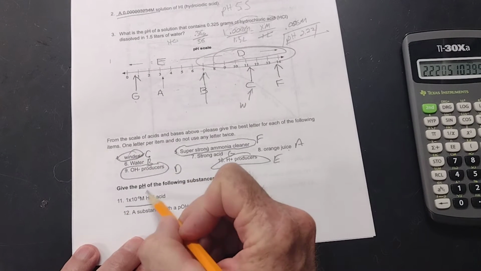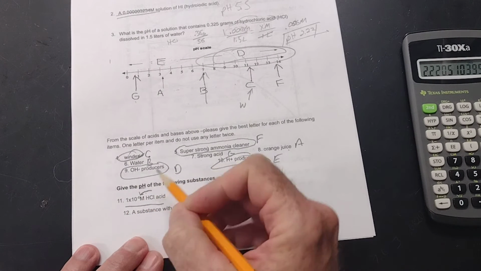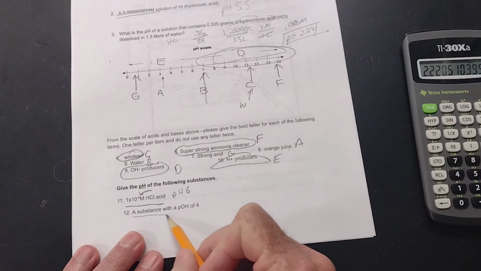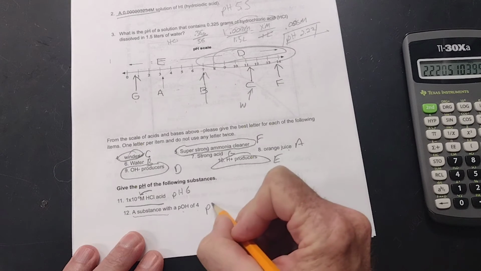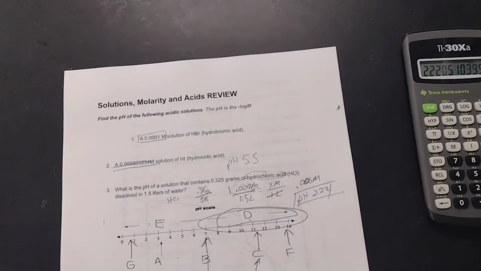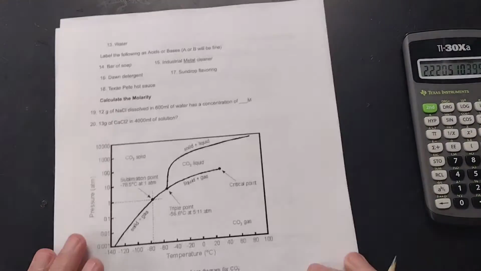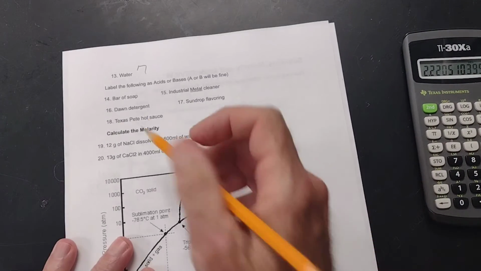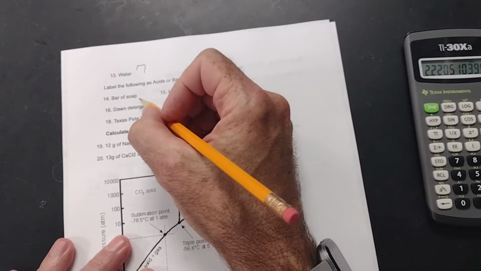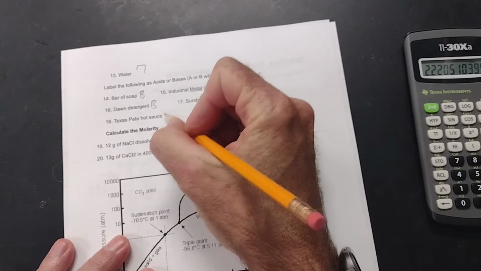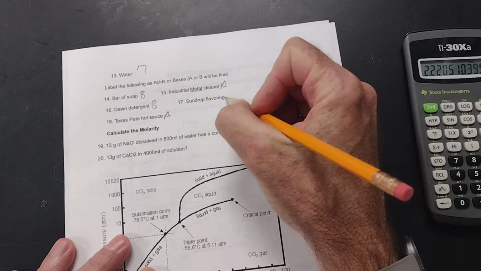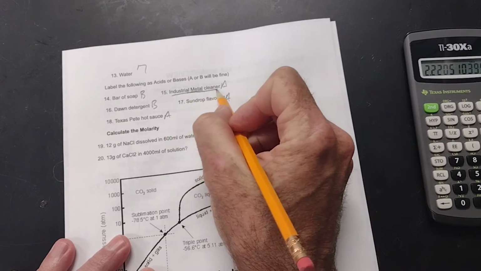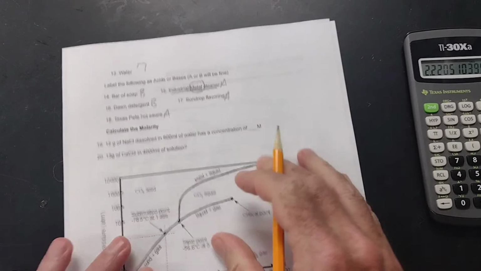Give the pH of the following substances. All right, that one, that little number right there, that's a pH of 6. Now, if a substance has a pOH of 4, then it has a pH of 10 because it has to complement. It has to come up to the number 14. Water is going to have a pH of 7. Let's follow acids or bases. Duh, base, base, acid, acid, acid. The only type of cleaner that's ever going to be an acid is if it cleans metal.